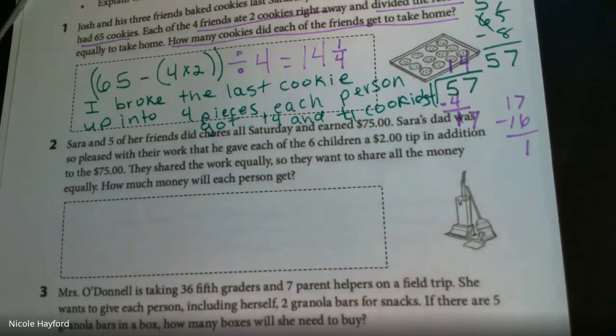Okay, number 2, Sarah and 5 of her friends did chores all Saturday and earned $75. Sarah's dad was so pleased with their work that he gave each of the 6 children a $2 tip in addition to the $75. They shared the work equally, so they want to share all the money equally. How much money will each person get?